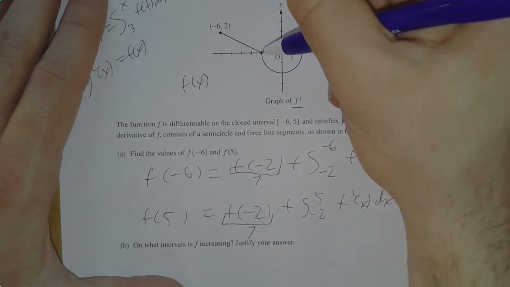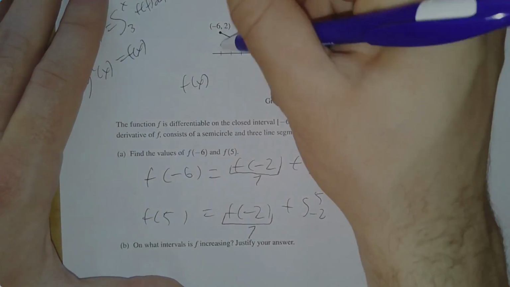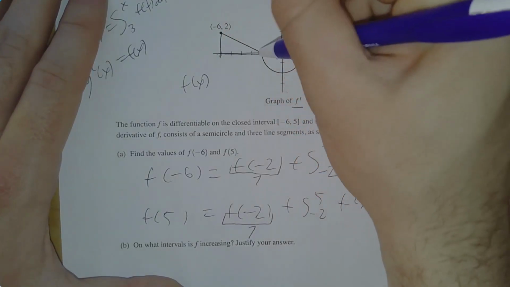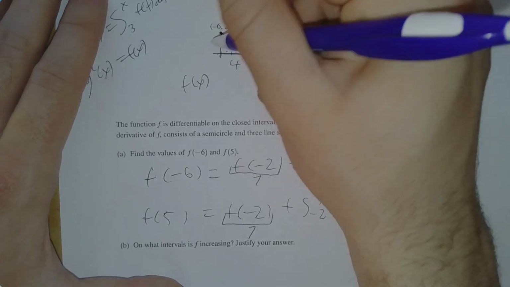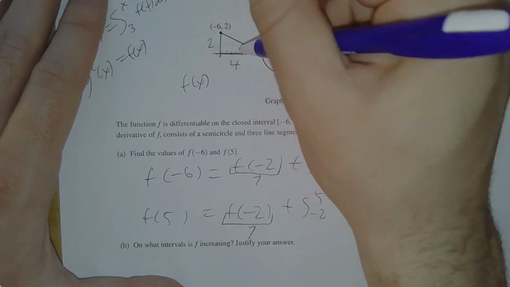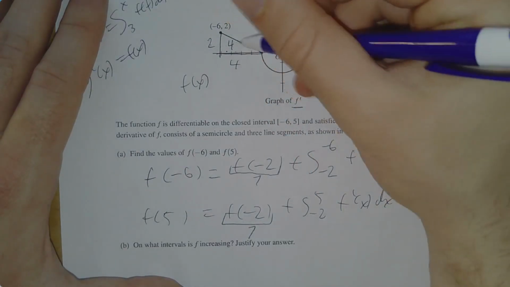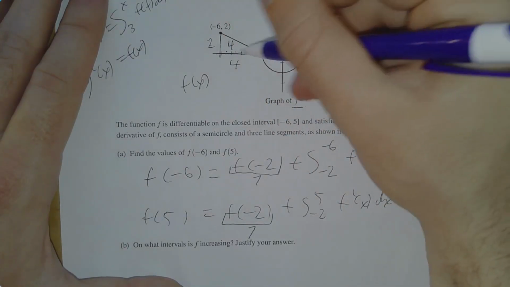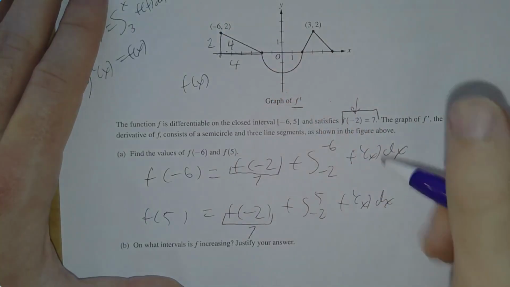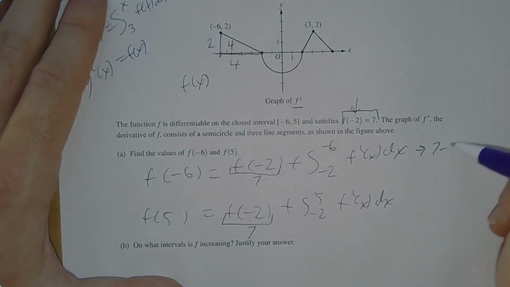So -2 is here, -2 to -6 is this area here. That area is 1, 2, 3, 4 by 2. So the area of this is 4, right? 4 times 2 divided by 2 is 4. But because I'm going backwards, I have to subtract that. So this becomes 7 minus 4, which is 3.